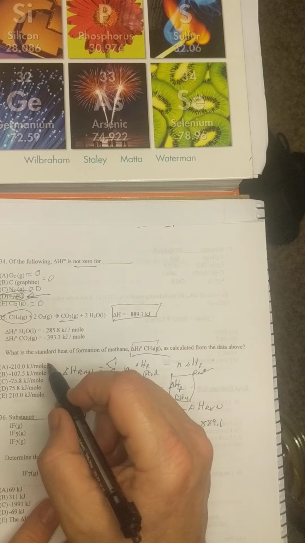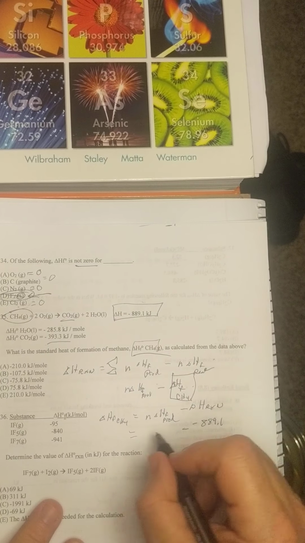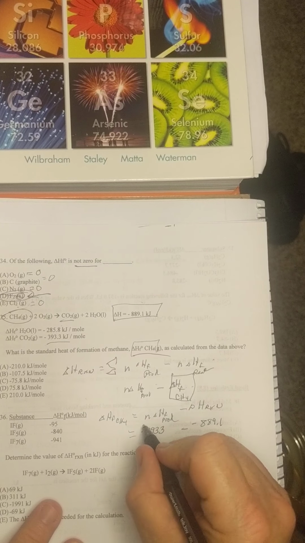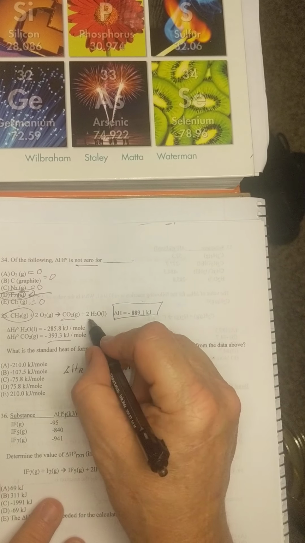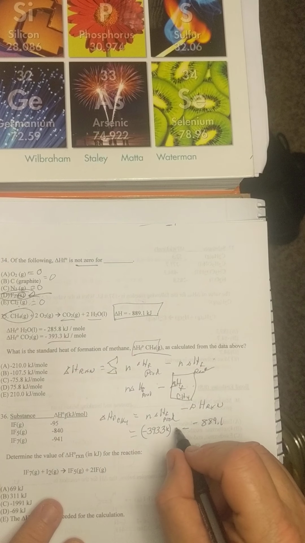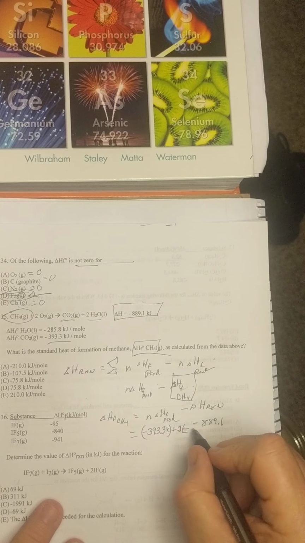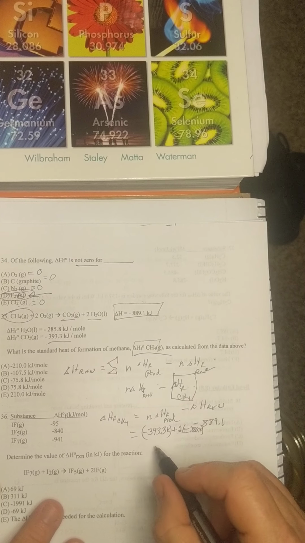CO2 is negative 393. There's only 1 mole, so we don't have to multiply it by the number of moles. There's 2 moles of water, and it's 285, so I'm going to add this up to 2 times negative 285.8, running out of room.